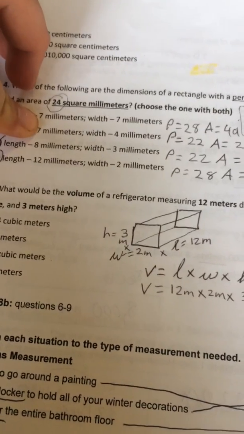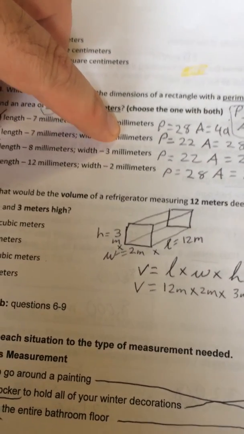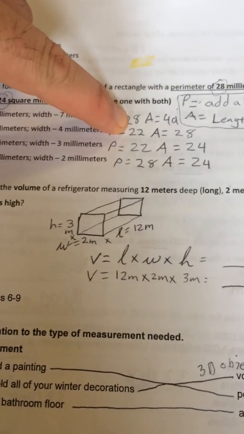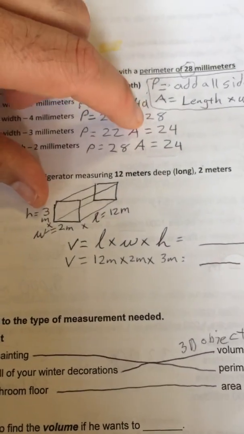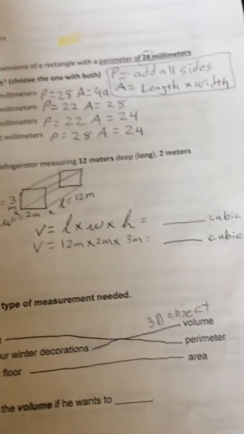So then I do that here. 2 of these would be 14. 2 of these would be 8. So that's 22. Okay, is 22 what we want for perimeter? No, I don't even need to go further. I don't even need to figure out area. I just eliminated it already.